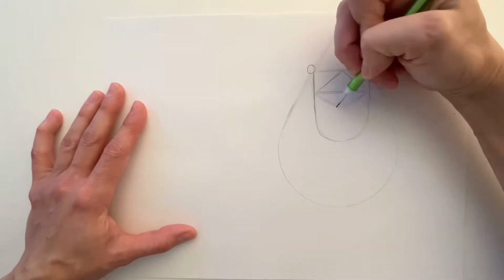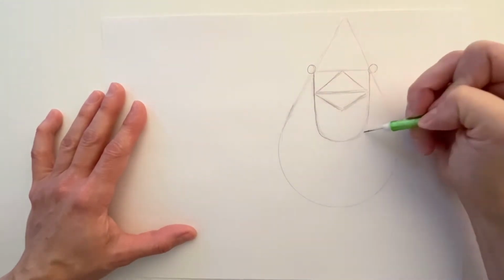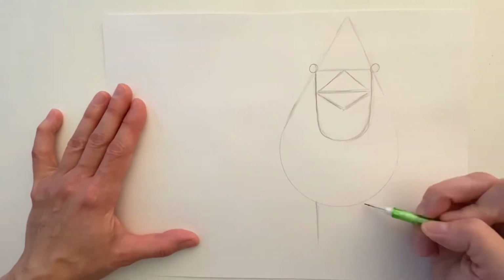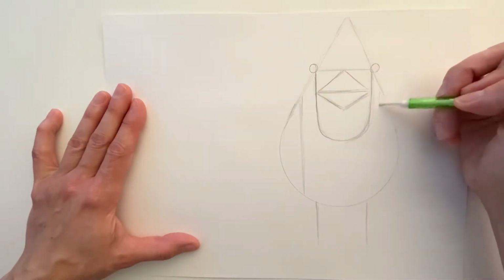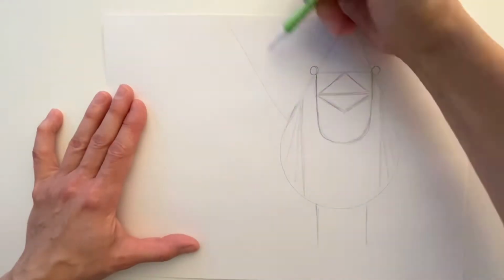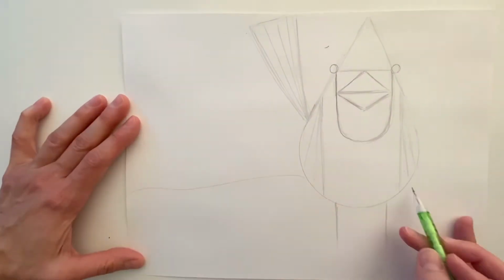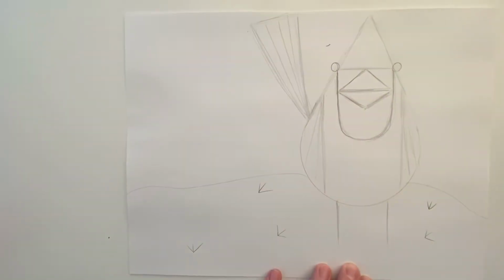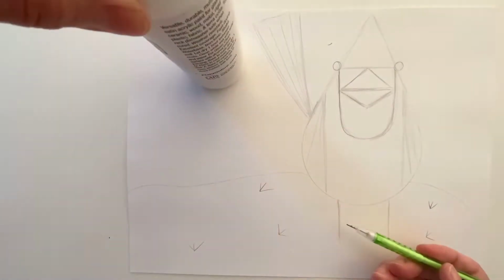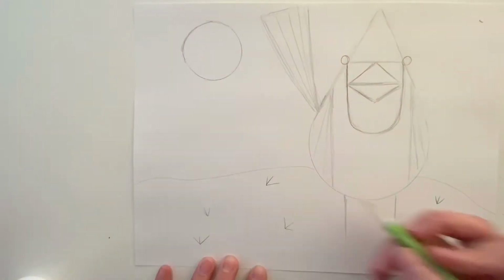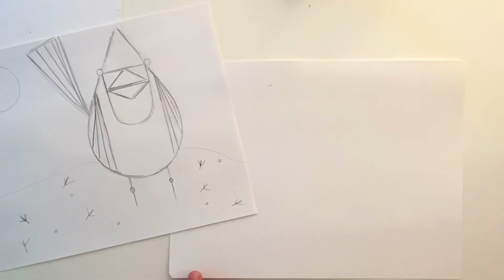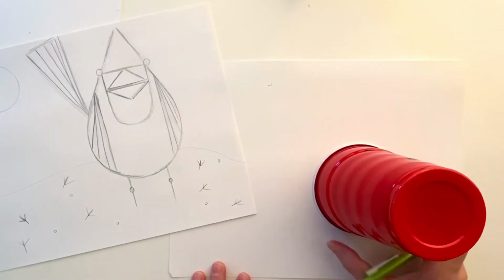When you draw your cardinal, you'll be able to hold your paper either portrait or landscape. So how you hold the paper does not matter. You can see in this drawing, I'm holding it landscape. And there you have it. I'm also adding a little sun, which I traced, or moon. And now we're going to get started drawing together.